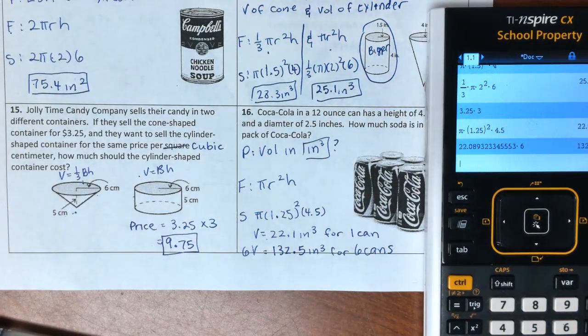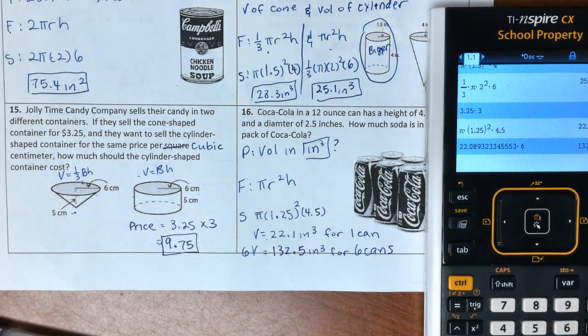All right, so that wraps up our review of volume and surface area of prisms, cones, cylinders, and spheres. Hopefully this was helpful for you. There were 3 parts, so make sure you watch all 3 to get the full review.